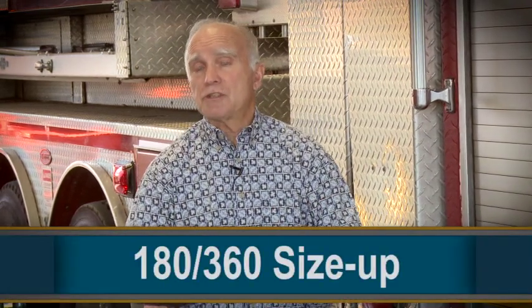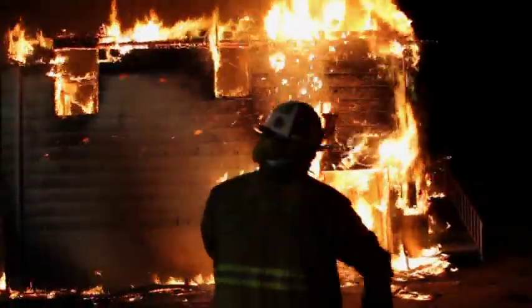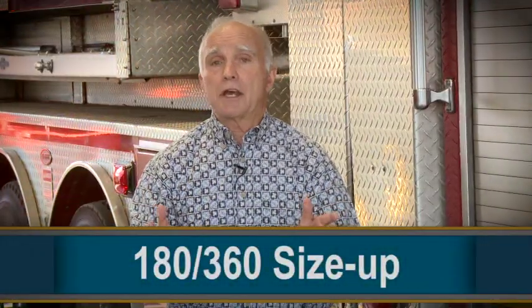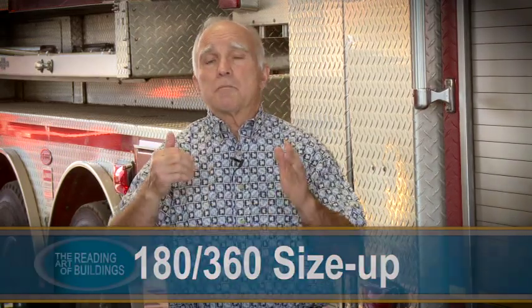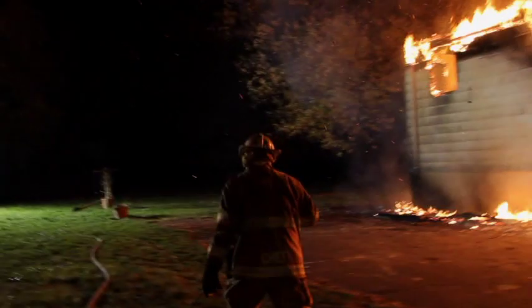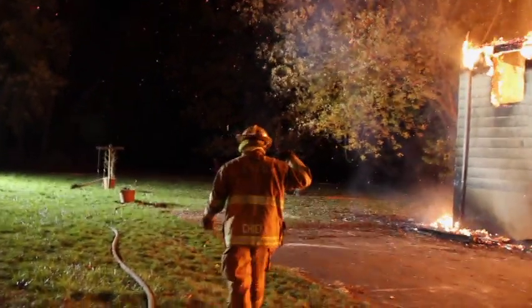Now let's talk about 180-360 size up. 180-360 size up basically means when you first get there, it's nice to be able to do a 360 completely around a building. Sometimes we can't do that. Buildings on either side, maybe it's a large building, we can't get to the back. So it's important to see as many sides of the building as possible initially, but don't forget to do, or at least know, what you see totally around the building, and you might need to rely on other companies for that. Sometimes what you see from the front is not what you see from the back of the building.